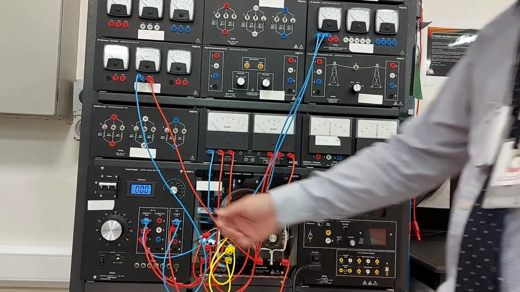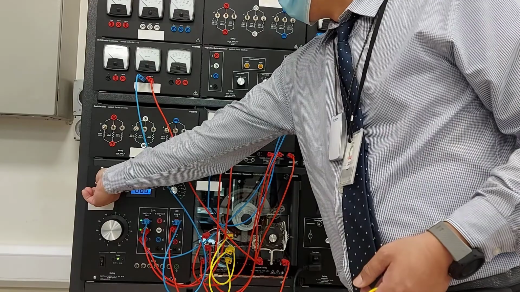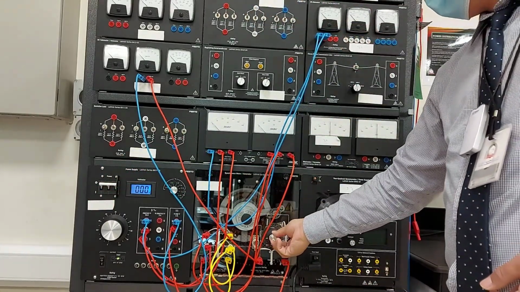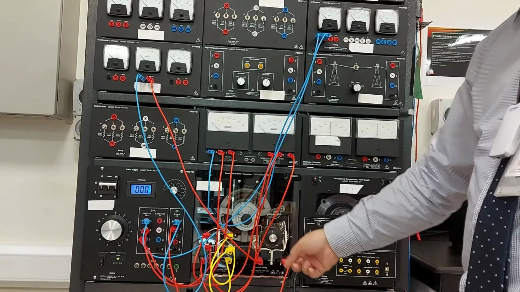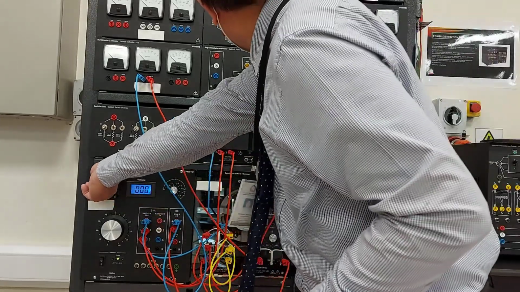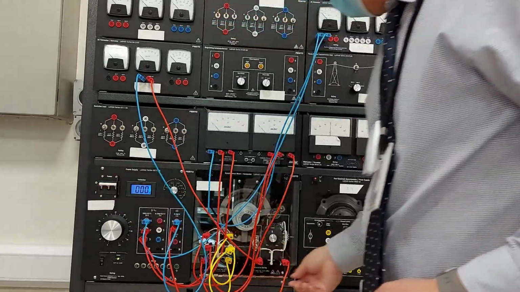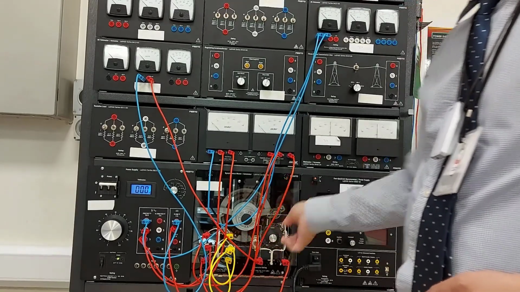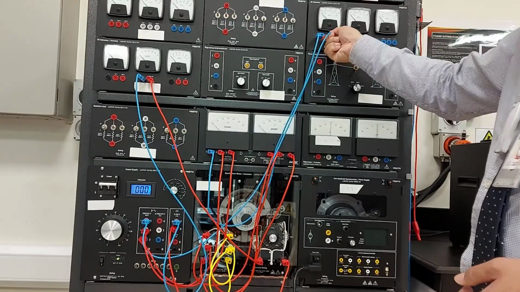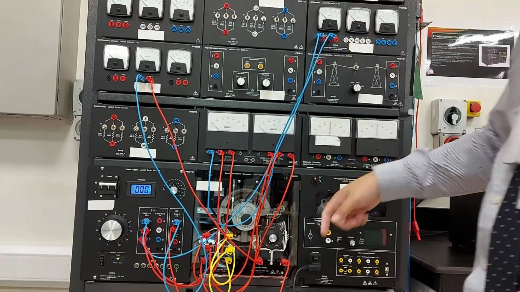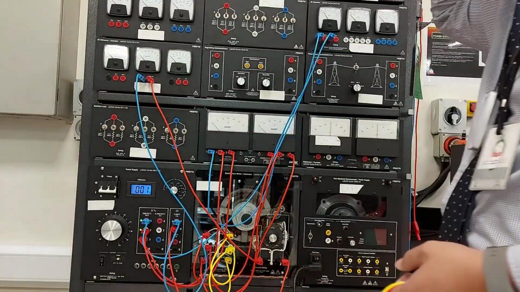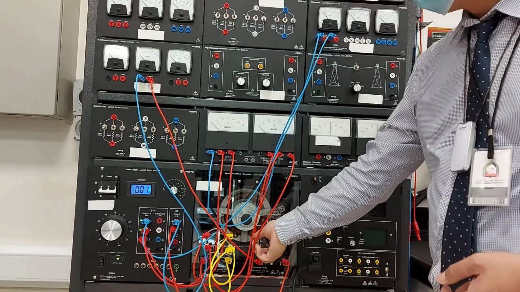So let us switch it on. Our current is very high, so make our exciter to the middle and switch it on. The current is very high as well. What we will do is put this one to 1.5 instead. Let's switch on. Now it's okay.